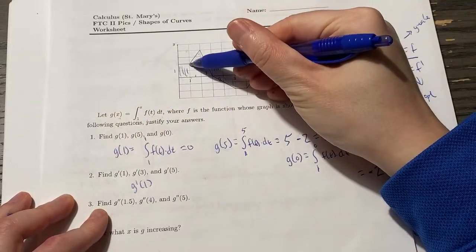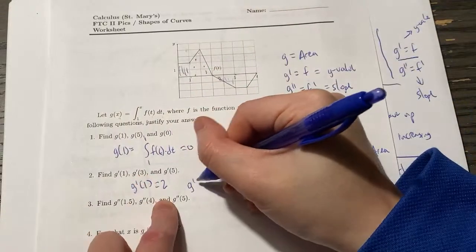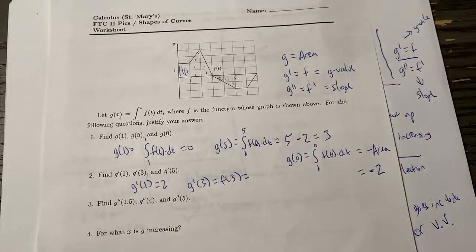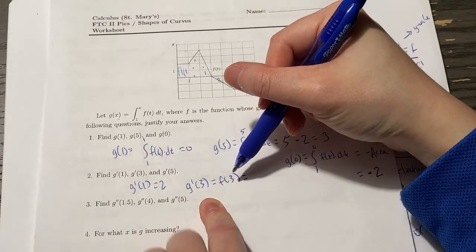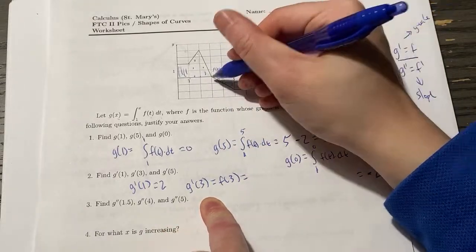If I go to 1, notice there will be 2. That's the y value. If I do g prime of 3, we can write f of 3. That's probably the best way. We want to get used to writing g prime equals f, g prime equals f. So g prime is equal to f. We're going to plug in 3. We're going to go 1, 2, 3, and that's 0.